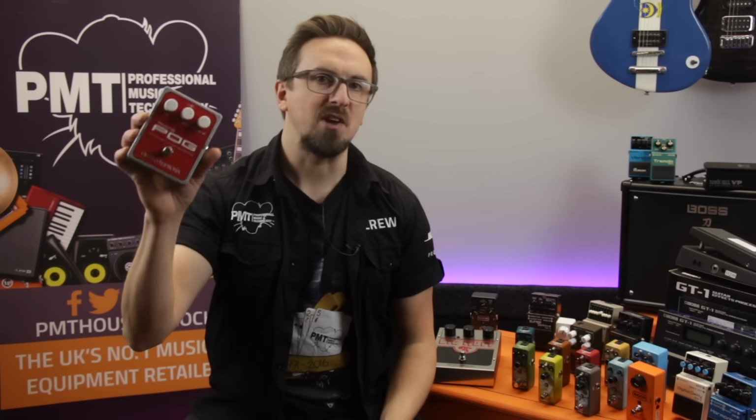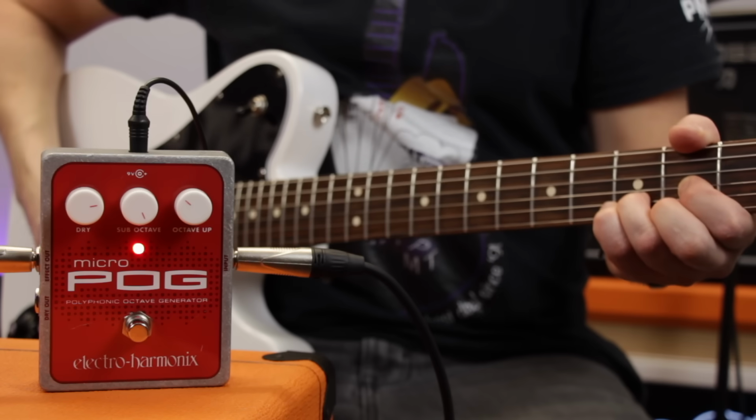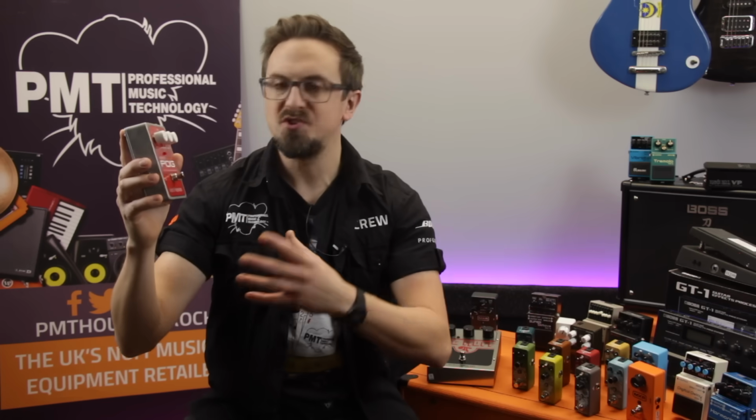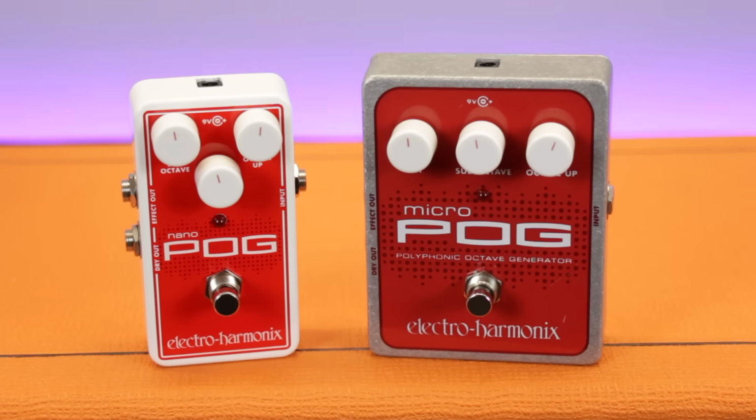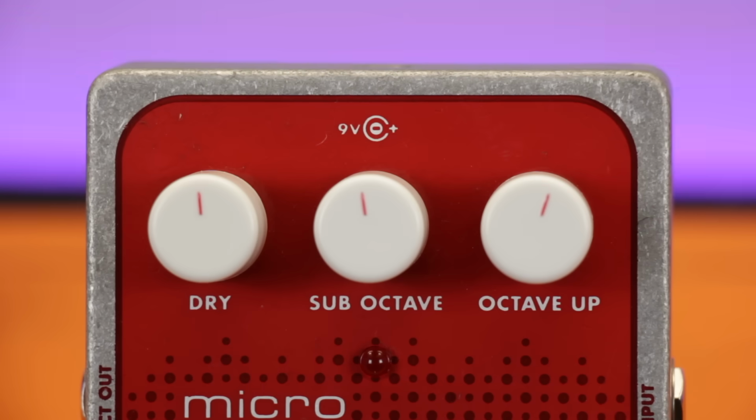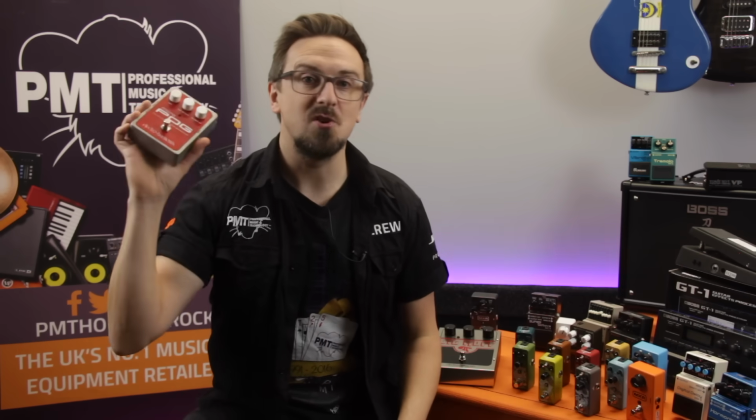So if you did want to be able to add harmony notes when you're playing chords, you'll definitely need a polyphonic harmonizer, something like the Electro Harmonix POG, which stands for Polyphonic Octave Generator. And this can easily deal with chords or multiple notes being played at the same time. This type of octave effect gives you a lovely kind of organ sound or really fat synthy tones, especially when used in conjunction with a distortion pedal. Plus, they give you a great excuse to sack off your bass player.